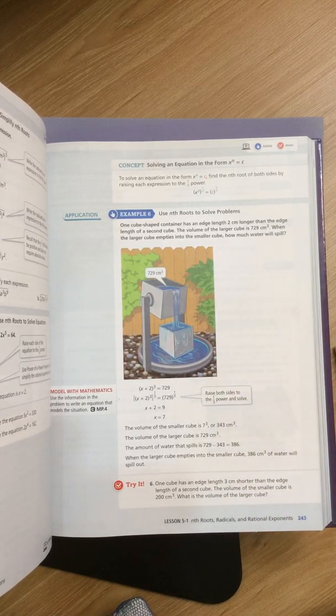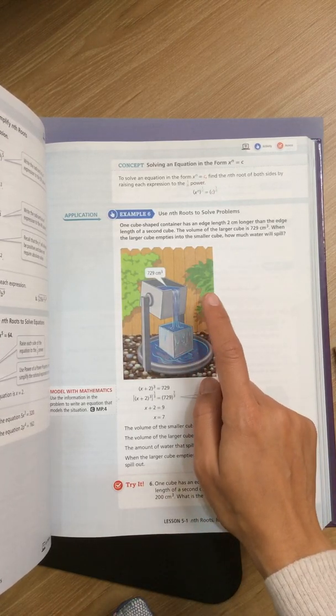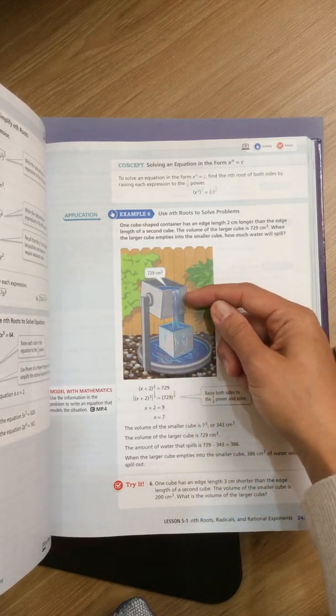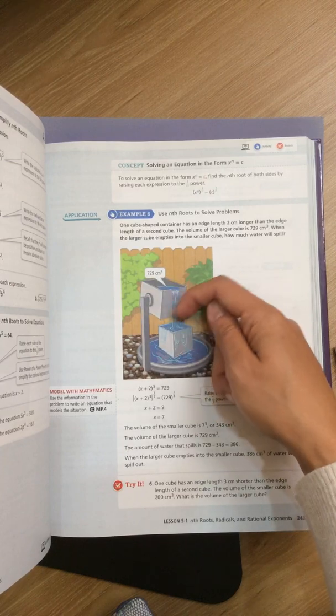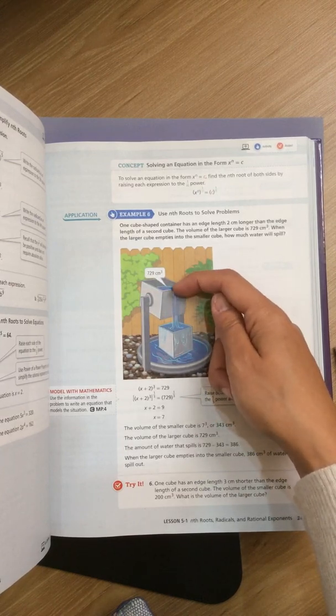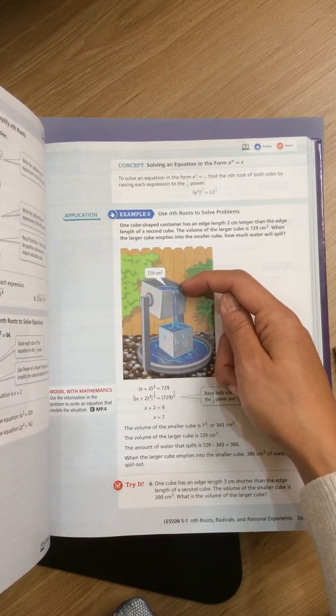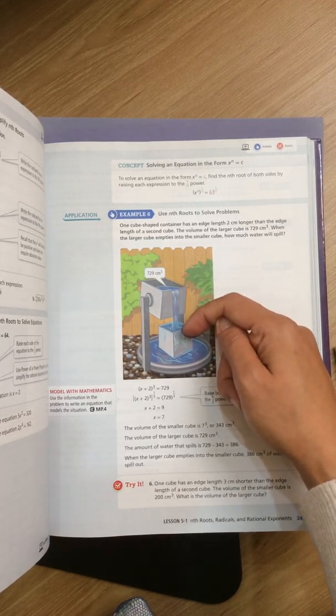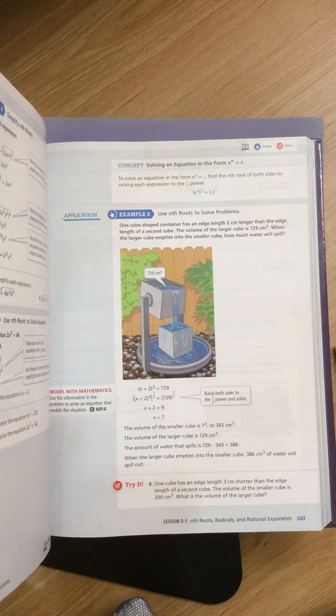Okay, so first, we need to compare the volumes, right? And then find the difference. So we know the volume of this is 729. And we know that the edge length of this big cube is 2 more than this bottom one.